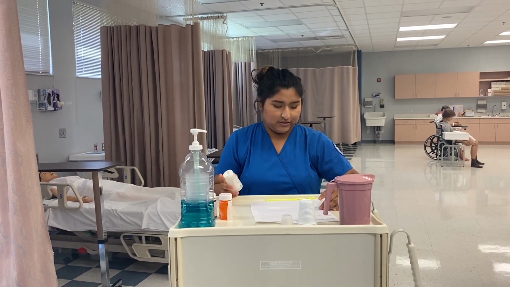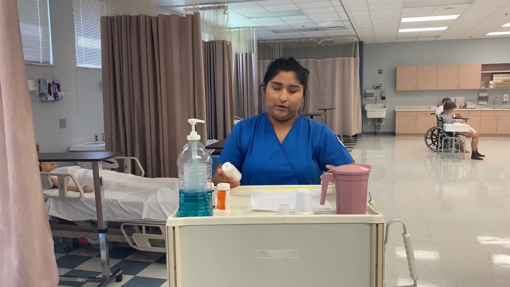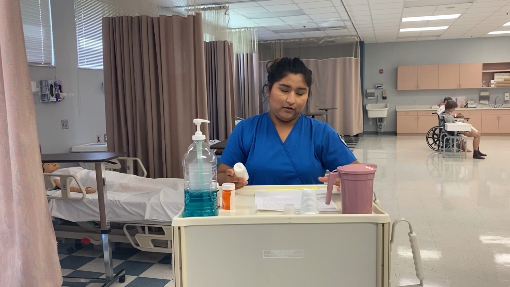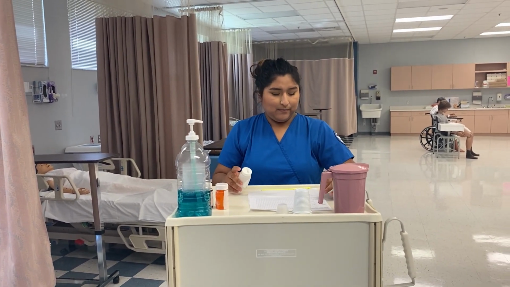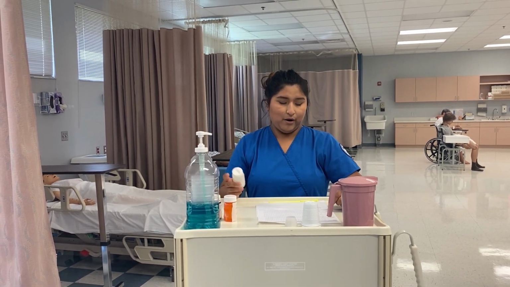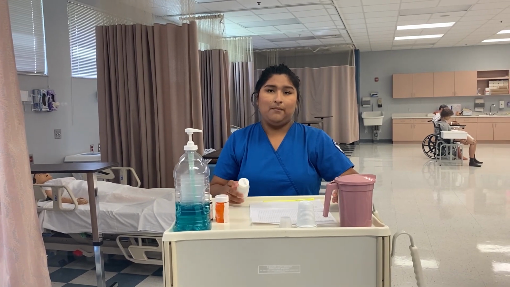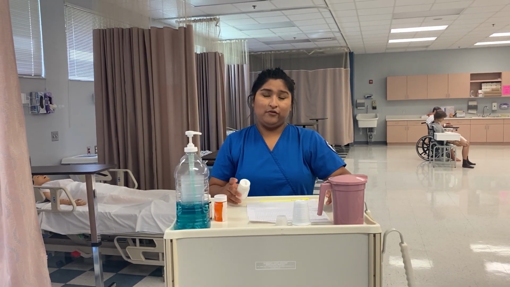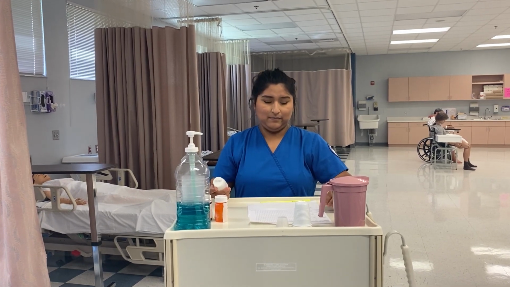I know Digoxin will help reduce the workload of her heart, and this will help her not get another CVA. So it'll reduce her heart rhythm a little bit. And then I know that prior to administering digoxin, I also want to assess the patient's apical pulse for a whole minute, and also take her blood pressure before giving the medication.